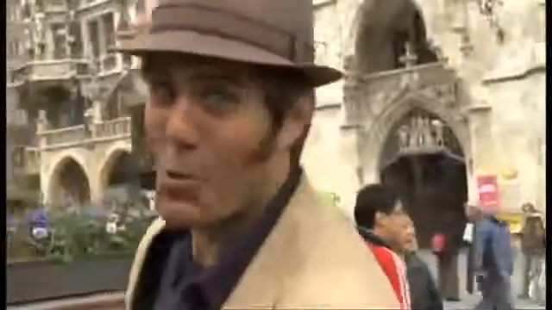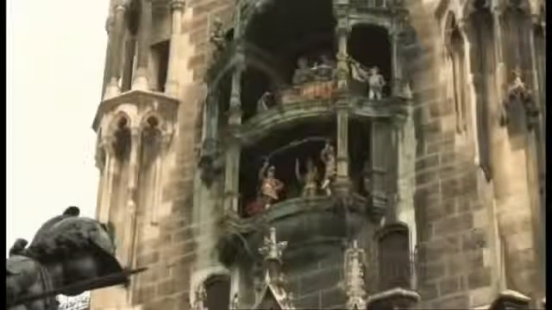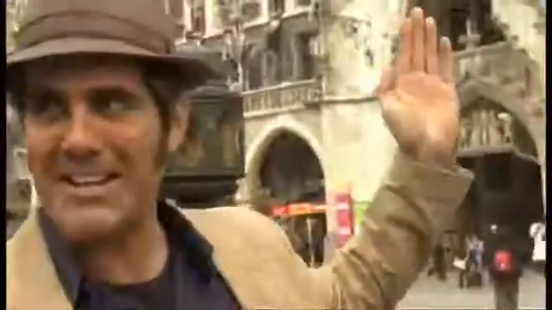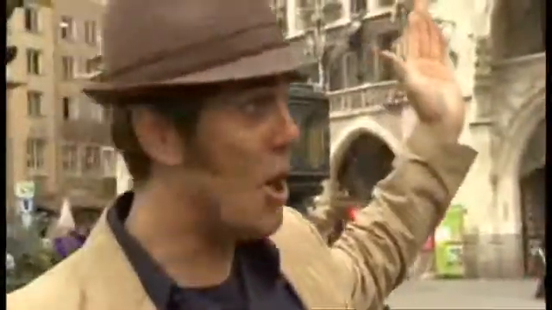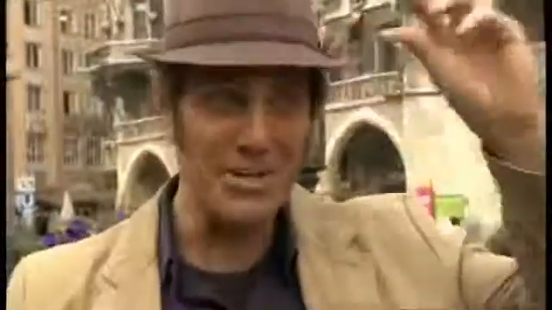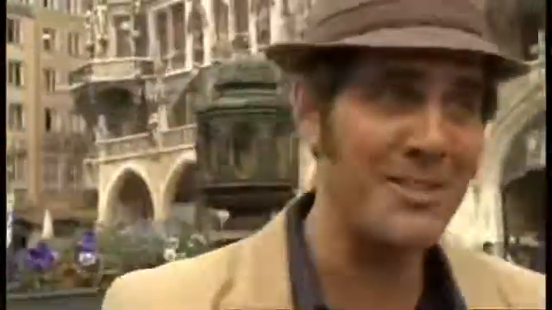Let's talk about the world-famous Glockenspiel. Glockenspiel means percussion instrument. The Glockenspiel is located in the tower of the city hall. It brings millions of tourists each year to the city of Munich. Now, let's move on to our last stop, the Viktualienmarkt.